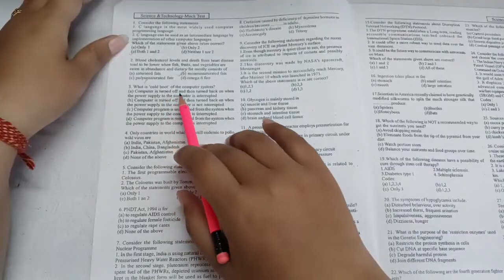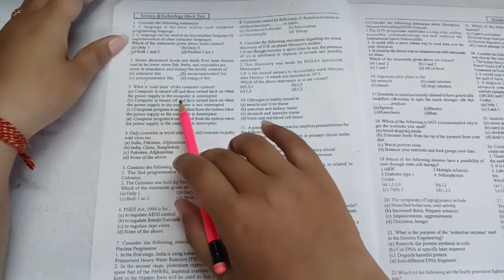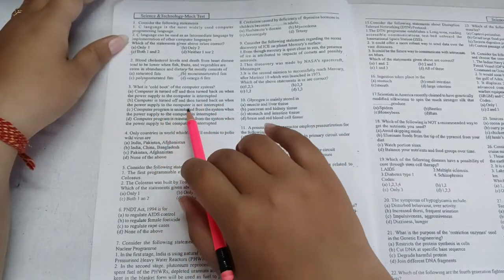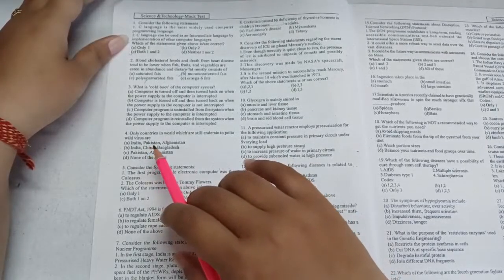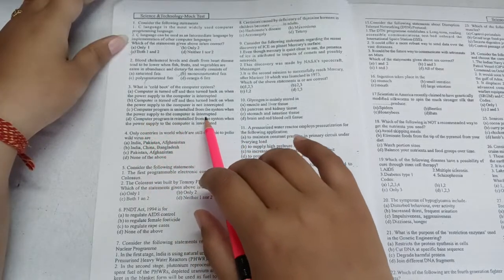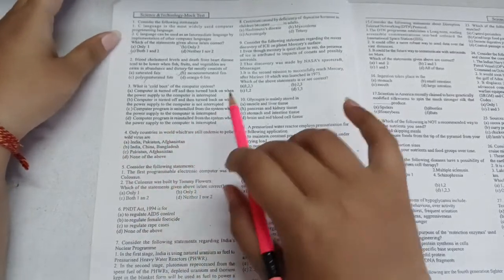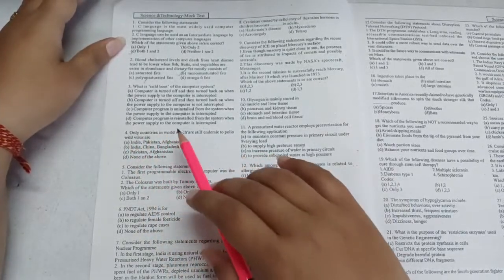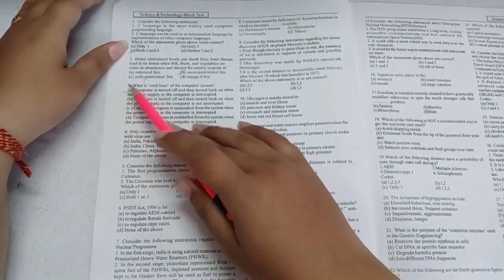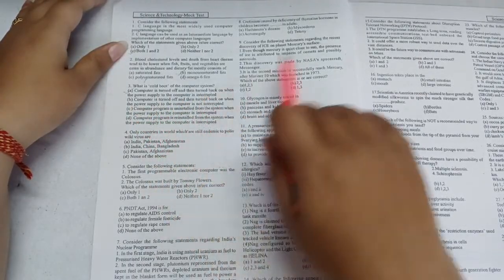What is cold boot of the computer system? Computer is turned off and then turned back on when the power supply to the computer is interrupted. Computer is turned off and then turned back on when the power supply to the computer is not interrupted. Computer program is uninstalled from the system when the power supply to the computer is interrupted. Computer program is reinstalled from the system when the power supply to the computer is interrupted. तो इसका आंसर होगा ऑप्शन A, कंप्यूटर इज टर्न ऑफ एंड देन टर्न बैक ऑन व्हेन द पावर सप्लाई टू द कंप्यूटर इज इंटरप्टेड.